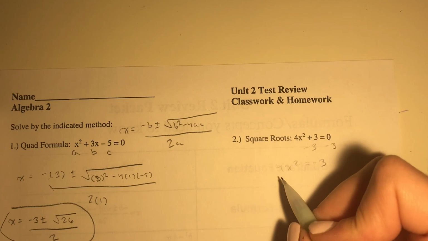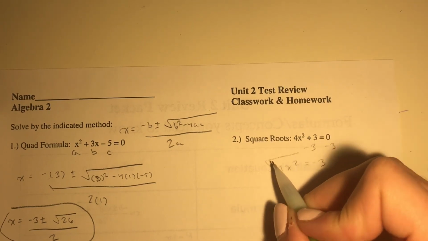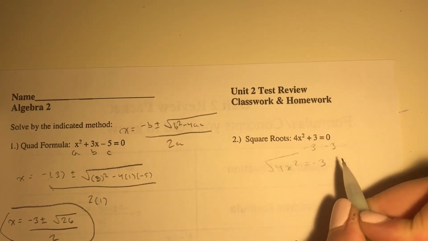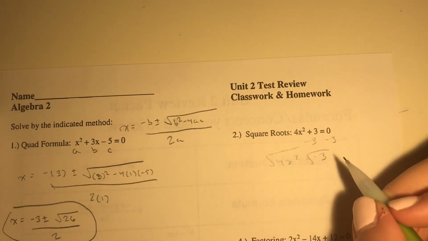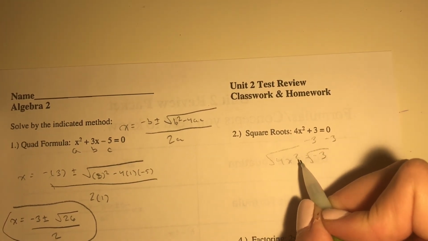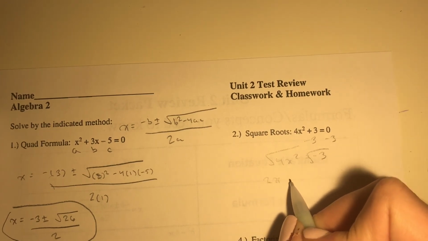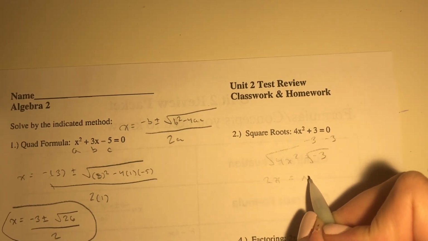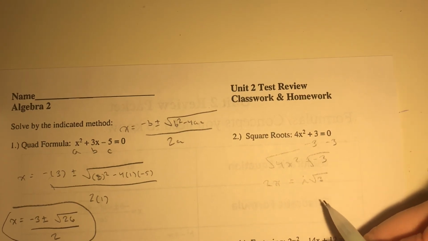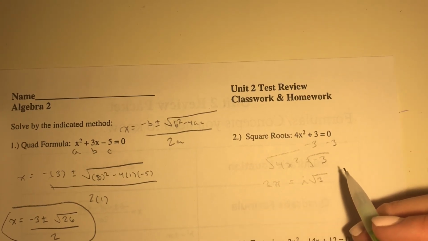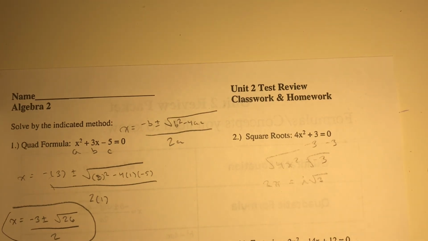Now we're going to do the square root of 4x squared, and then whenever we do something on this side, that means we have to do something on this side too. So we get the square root of negative 3. So the square root of 4x squared is going to be 2x, which equals i root 3. If you guys are having trouble on negative square roots and all those i's, I will make another video. Just tell me in the comments below.